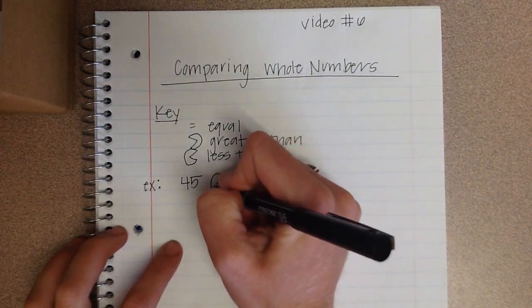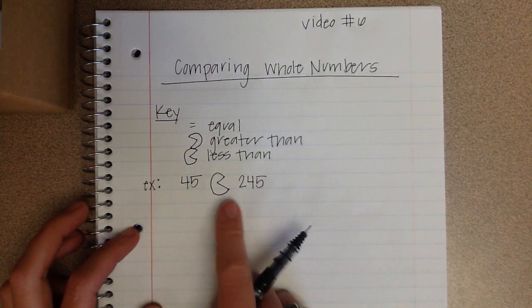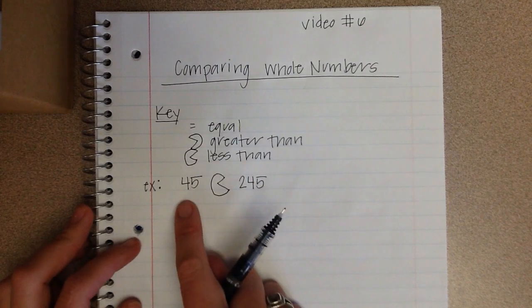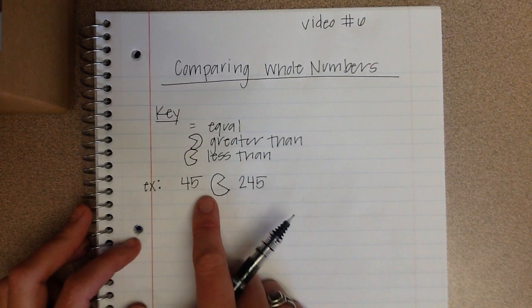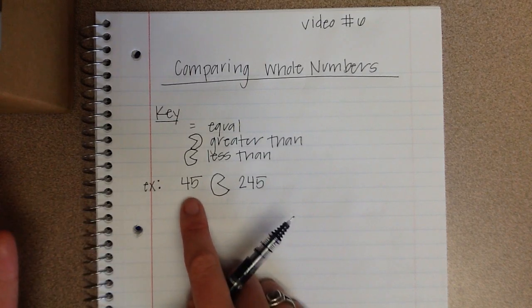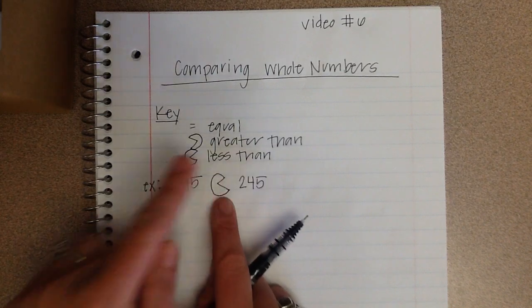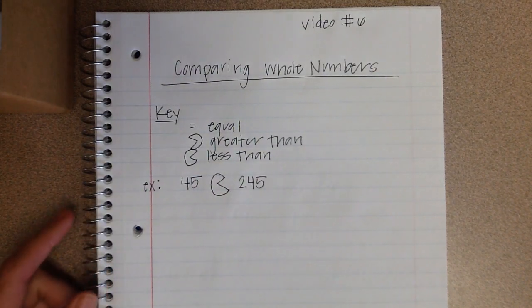So if I make the little circle, it's saying that Pac-Man would rather eat 245 cookies than 45 cookies. So it's kind of turning its back to it. So this is how it would be said: 45 is less than 245. That's how you read it.